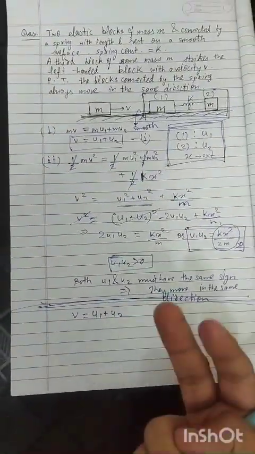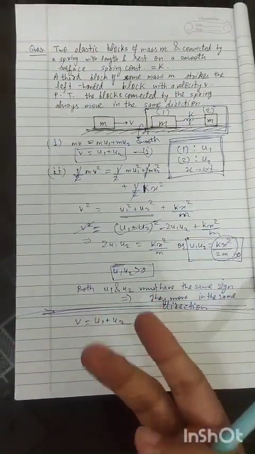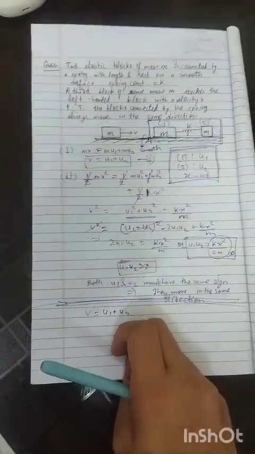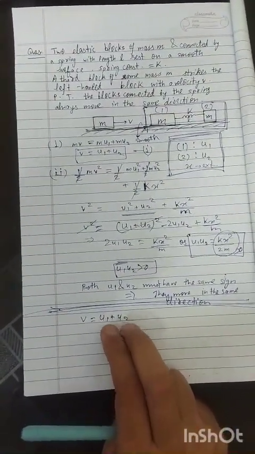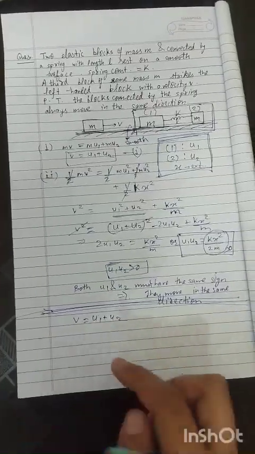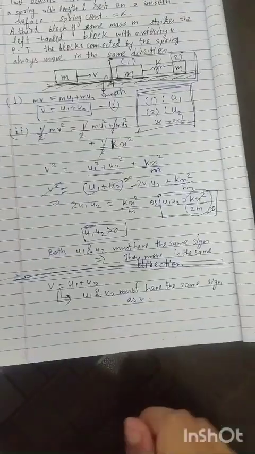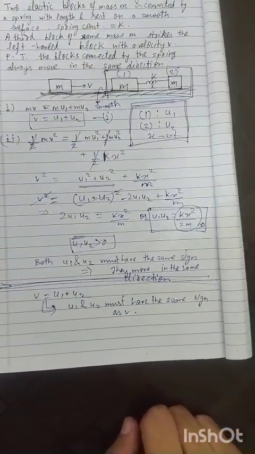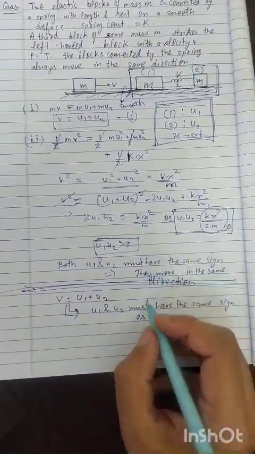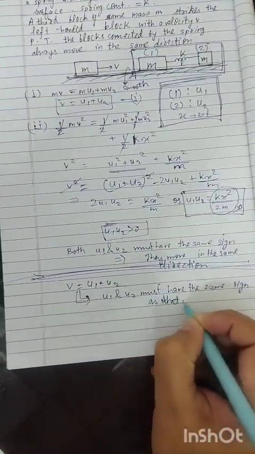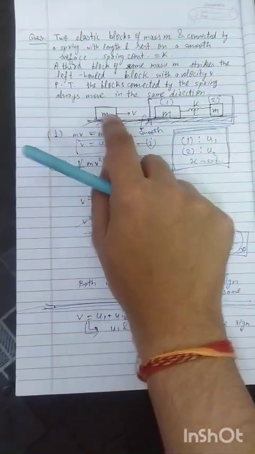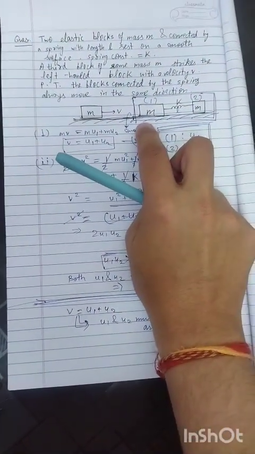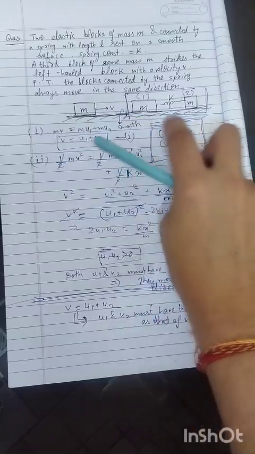So using these two facts, that u1 and u2 must have the same sign and v is a constant, we can conclude that u1 and u2 must have the same sign as that of v. Right, that means if v is like this, both of them, u1 and u2, must also be like this.